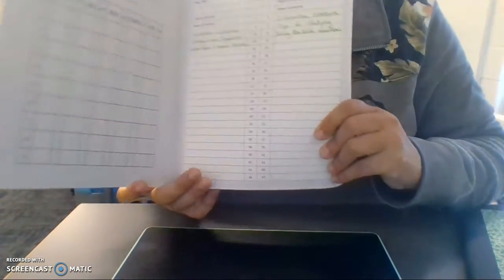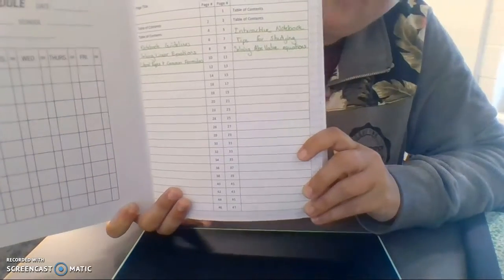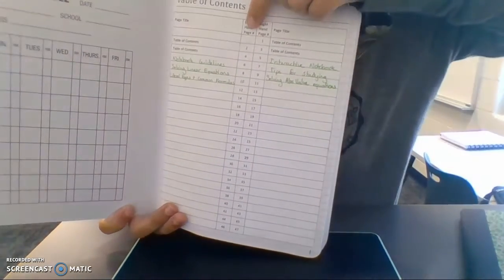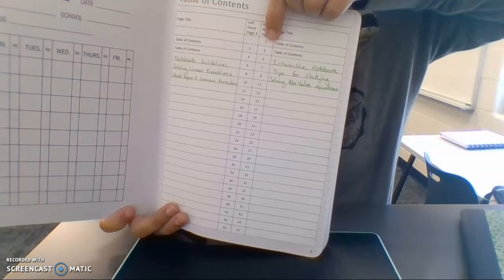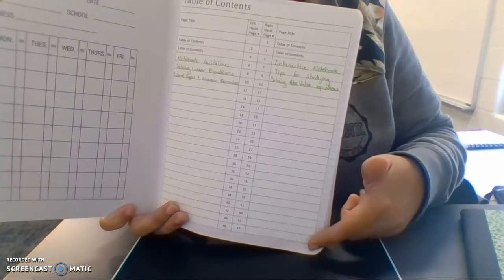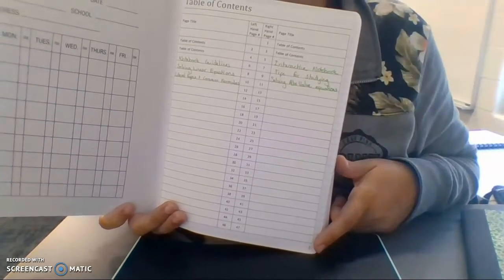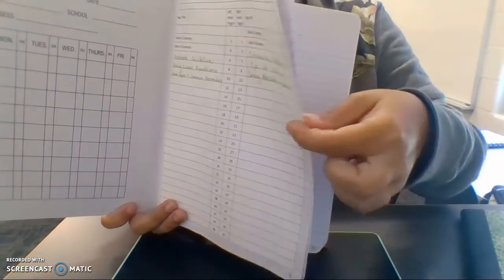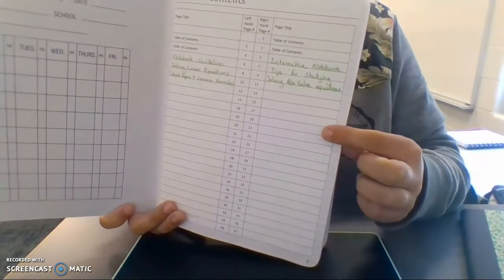The next thing I want you to do is number all the pages. Now look at your table of contents. Look at how it's listed. Notice that number 1 is on the right-hand side. This is page 1, so I need you to write a little 1 down here. Now, we're not going to number all 200 pages. There's 100 pieces of paper, but 200 front and backs. We're not going to number those all at once.